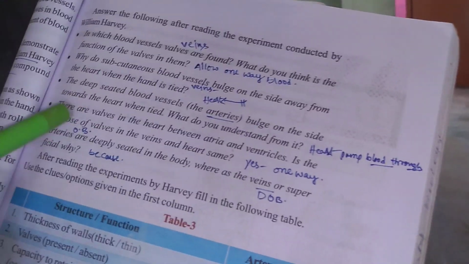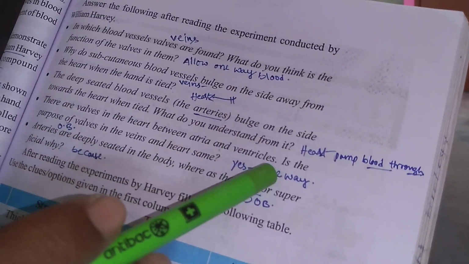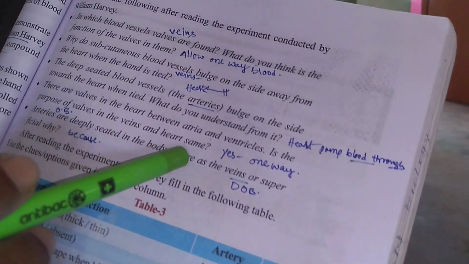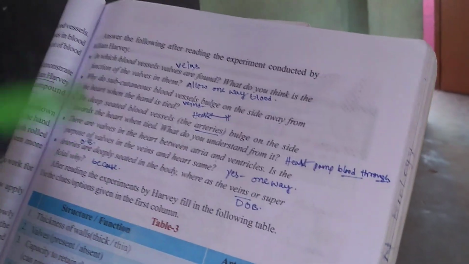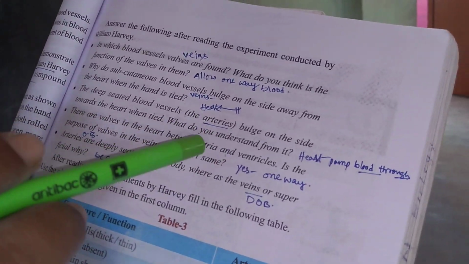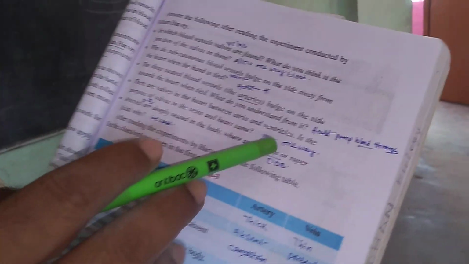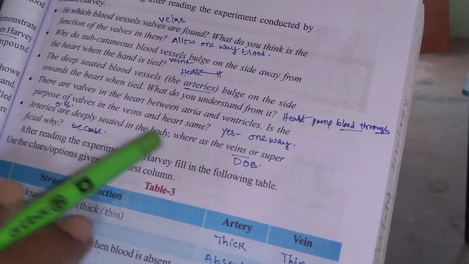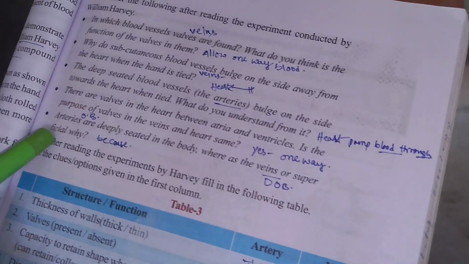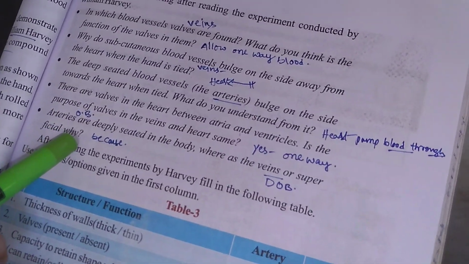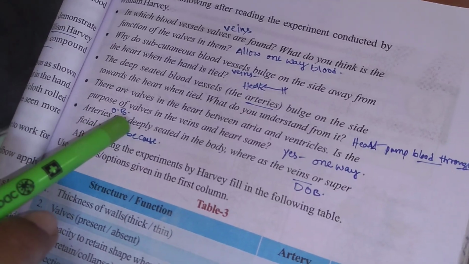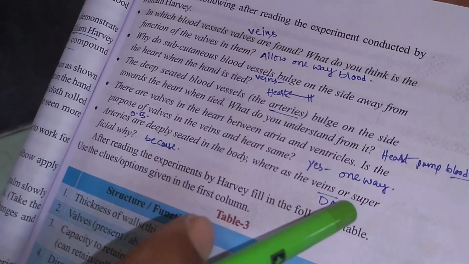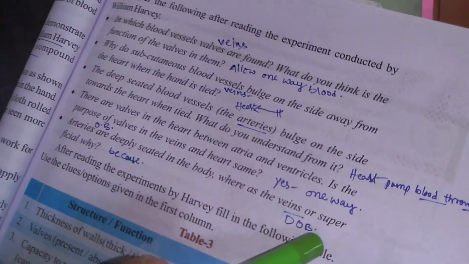Next, there are valves in the heart between the atria and ventricles. Is the purpose of the valves in the veins and in the heart the same? Yes. Whether the valves are present in the heart or in the veins of the leg muscles, the function is the same. Yes, it allows the blood only in a one-way direction. Next, arteries are deeply seated in the body, whereas the veins are superficial. Why? Because the arteries carry the oxygenated blood, so they are deeply seated, whereas the veins are superficial or subcutaneous because they carry the deoxygenated blood.